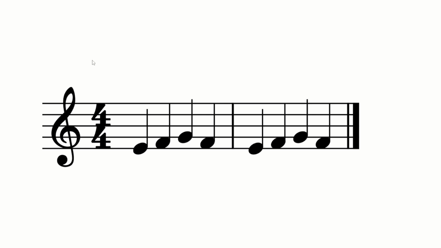In this video, I want to take a look at the subject of accidentals. Accidentals are sharps, flats, or naturals added to the body of a piece of music to alter a note in some way that it no longer conforms with our key signature.